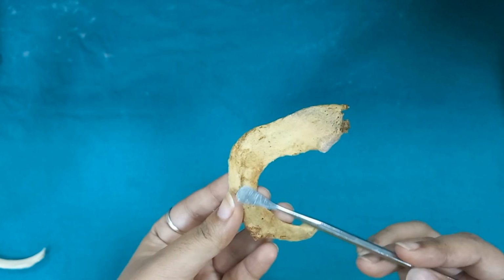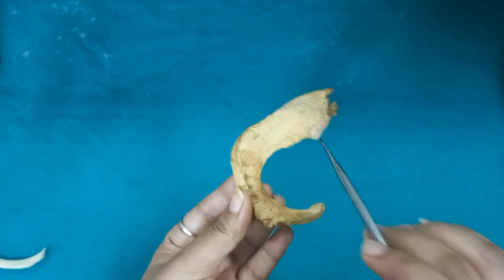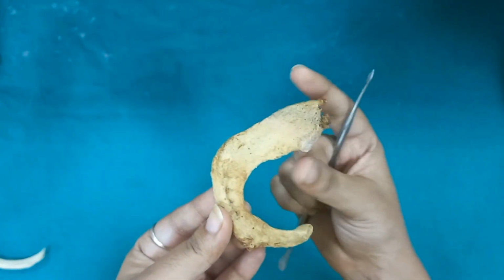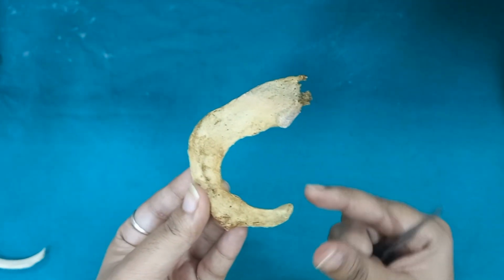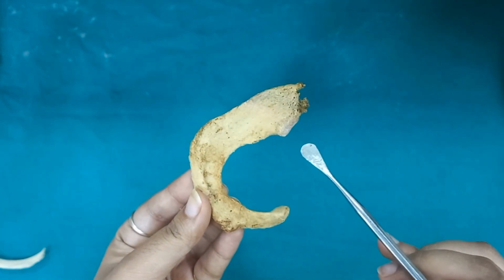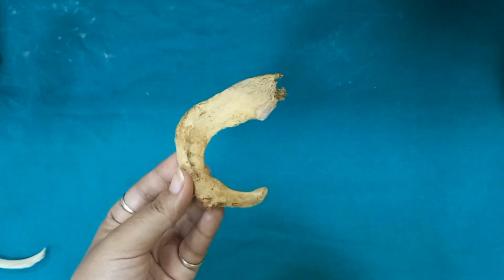So this rib has a superior surface, an inferior surface, an inner border and an outer border, anterior end which is broader, posterior end which is smaller, and by this we can say that this first rib is of left side.